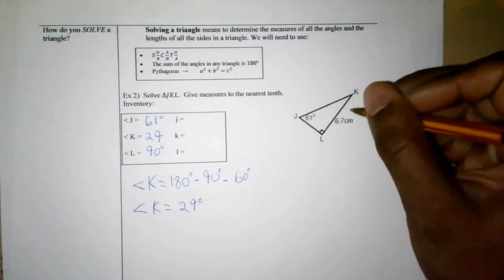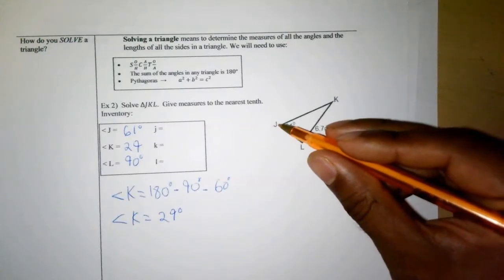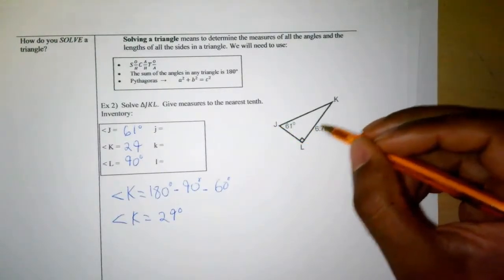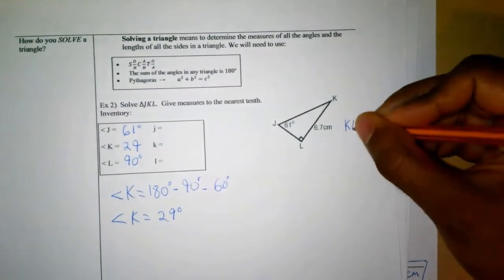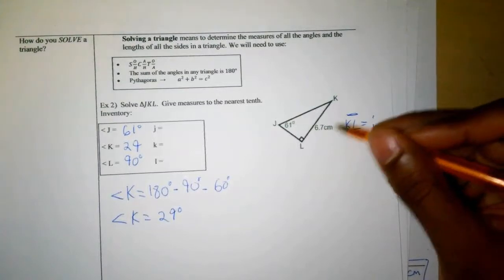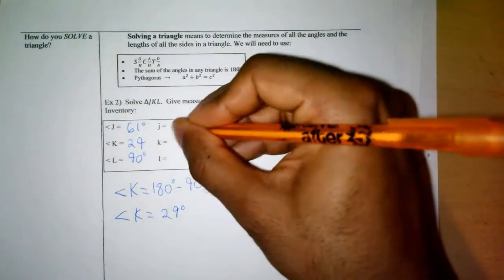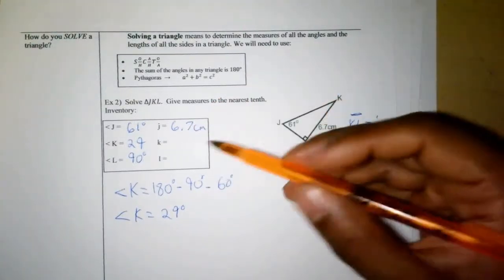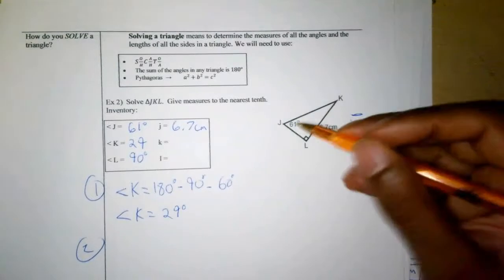And what else are we given? We're given the side. So I didn't really talk about this either, but remember we talked about this is capital J, so across from it is lowercase j. So this is lowercase side j. It's also known as side KL. So you either see KL or j. That's how you can label it. So here they just call it j. So let's put 6.7. Okay, now all we need to do is find K and L. So step 1 is done. So we're gonna have to do 2 more steps to find K and L.